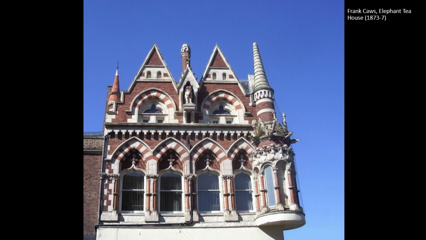The corner turret is crowned by an Asian pagoda, and extraordinary elephant gargoyles rear their trunks beneath the gables. Ingeniously, the elephants carry tea chests on their backs, indicating that the building sold exotic wares from the East.